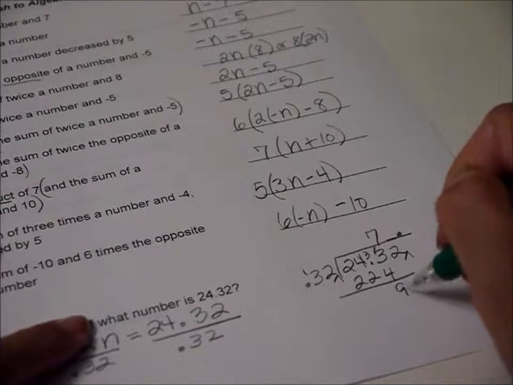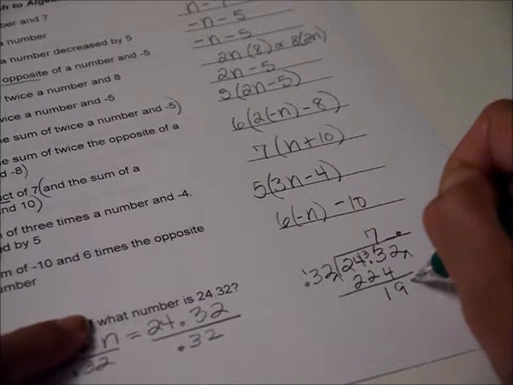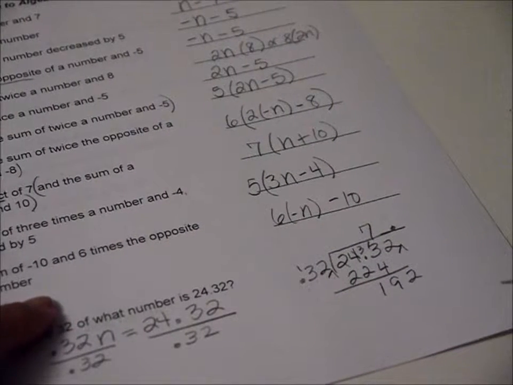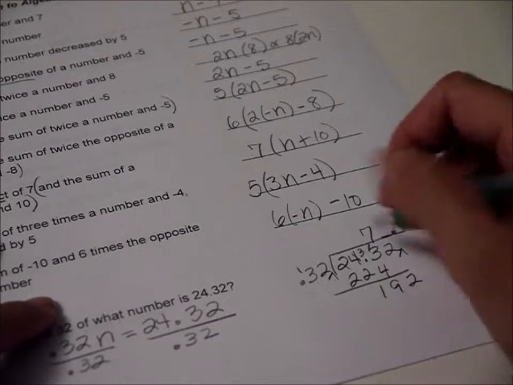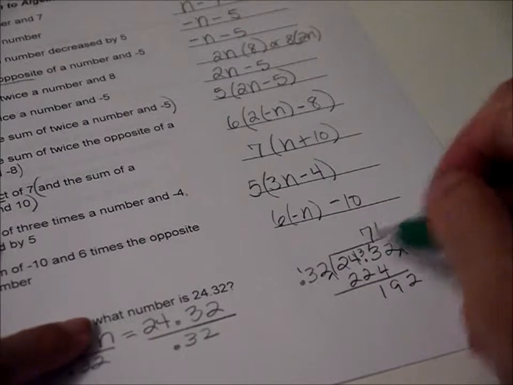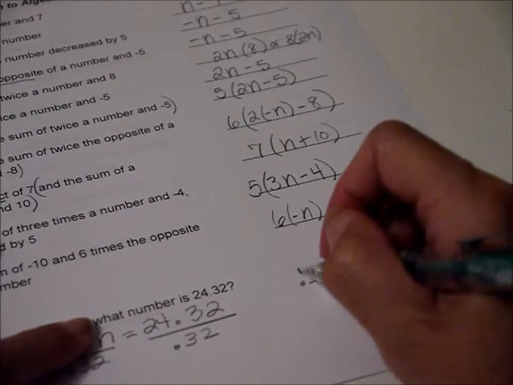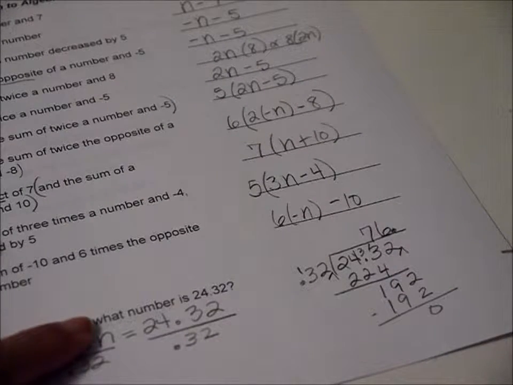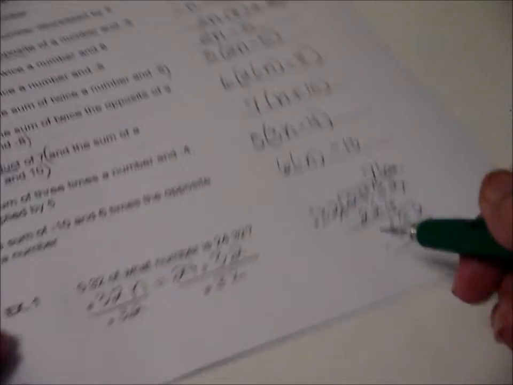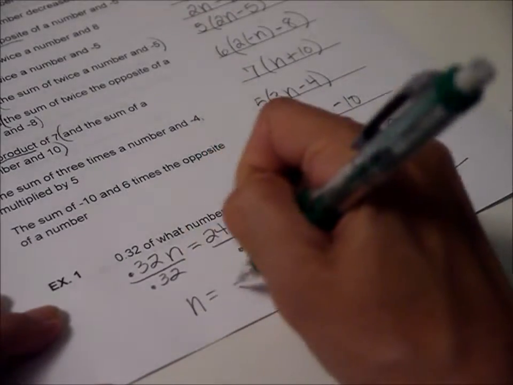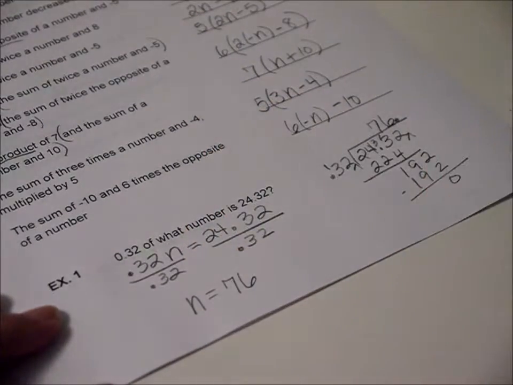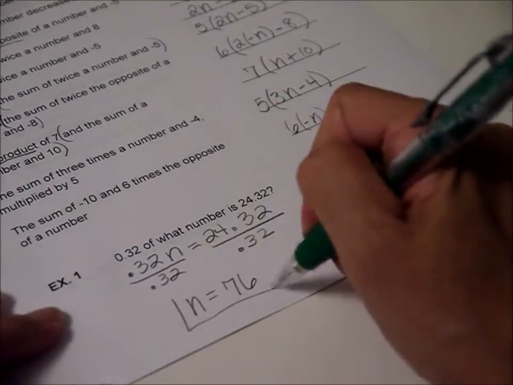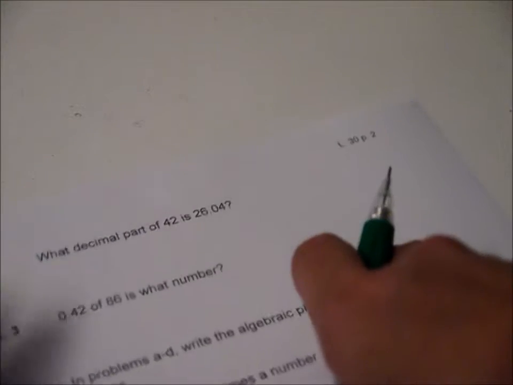This is a good spot where I could make a mistake and someone might give me a call or email me and say, I found a mistake. This would be it. Okay. However, I think I got it. There we go. And so we get 76. N equals 76. And we go ahead and box that. Try the next few on your own and see how you do.